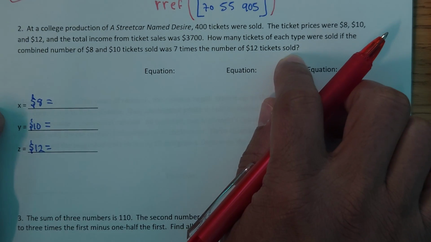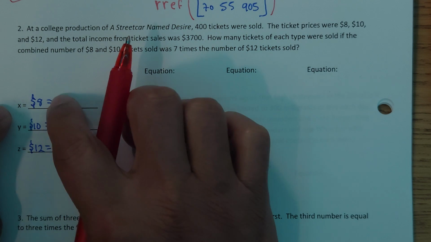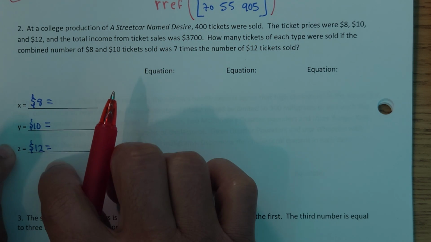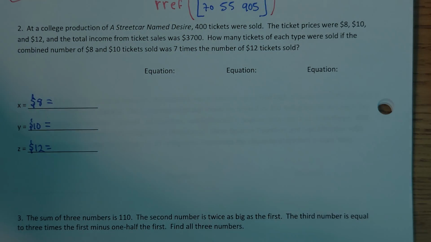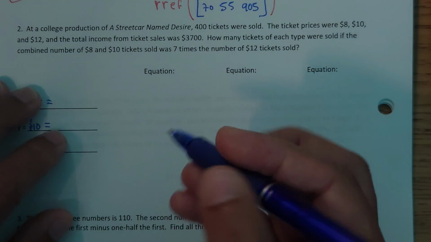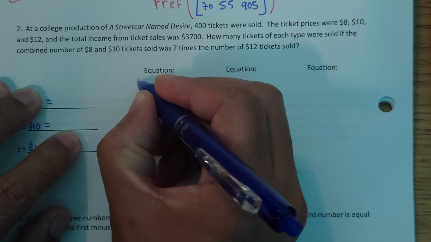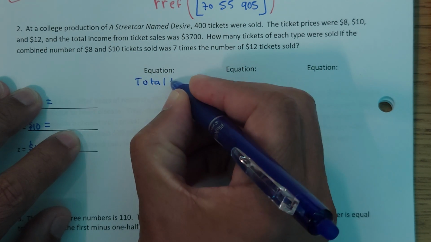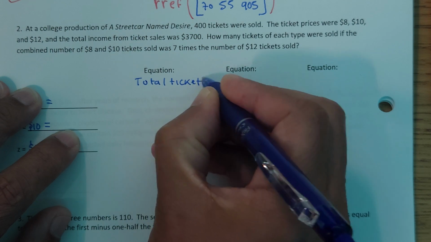Okay, so I'm going to let X represent the $8 tickets, Y the $10 tickets, and Z the $12 tickets. Okay, so this is when I start coming up with equations. This equation will represent the total tickets sold.